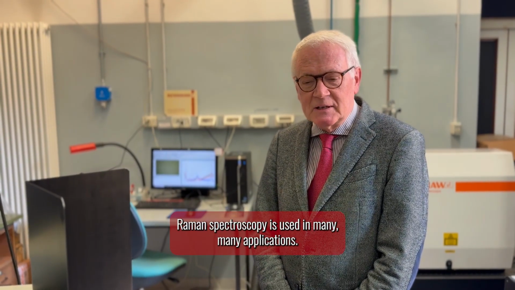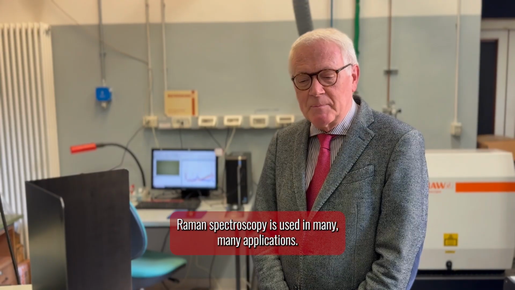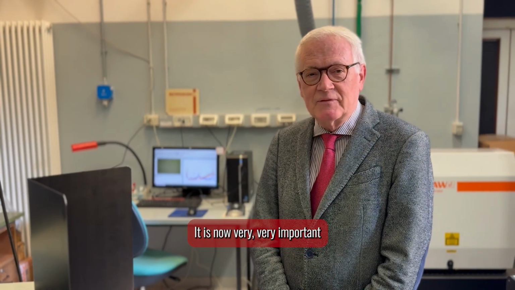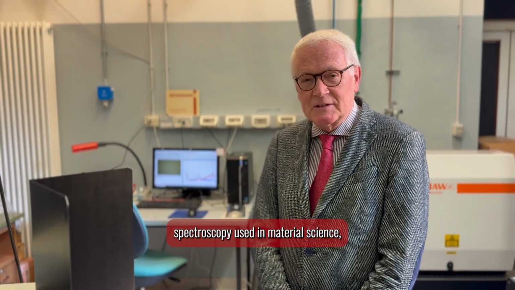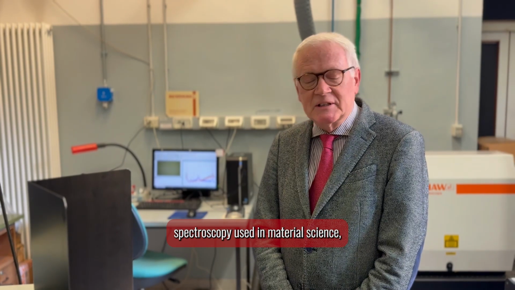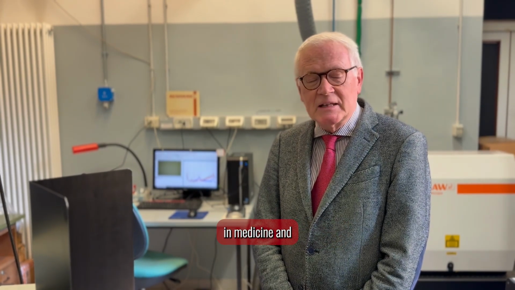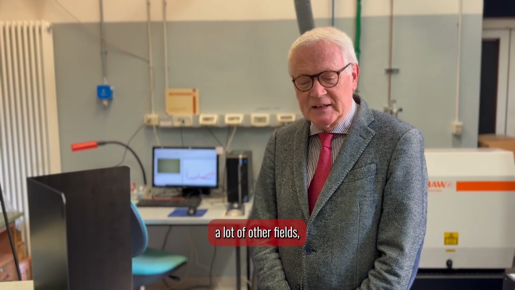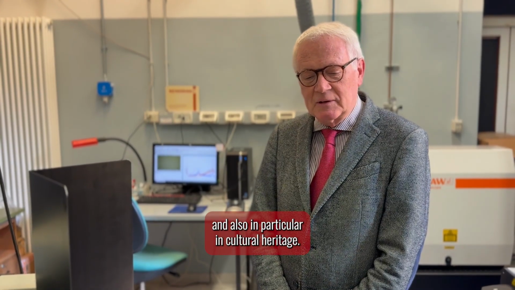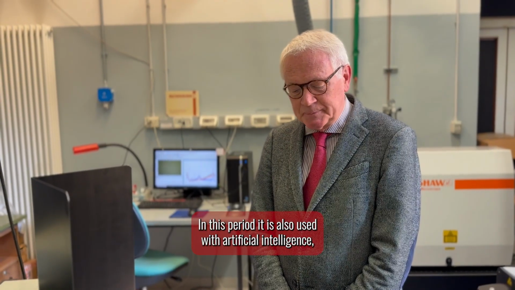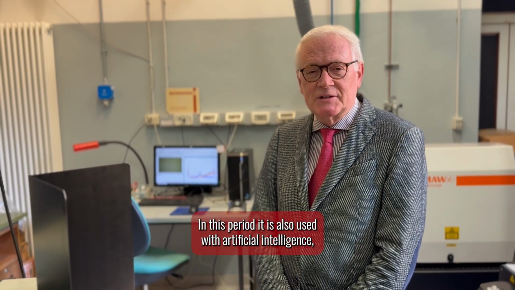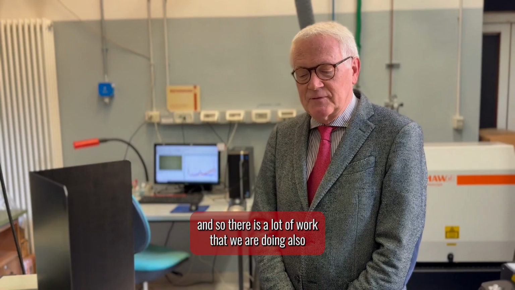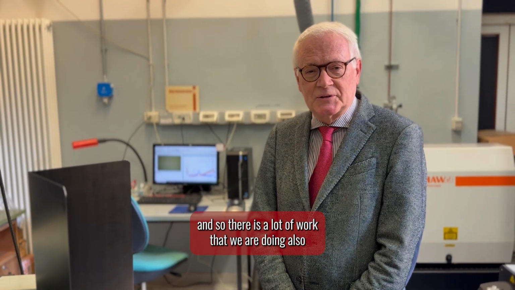Raman spectroscopy is used in many applications. It is now a very, very important spectroscopy used in material science, in medicine, in a lot of other fields, and also in particular in cultural heritage. In this period, it is also used with artificial intelligence, and so there is a lot of work that we are doing also with Raman spectroscopy.